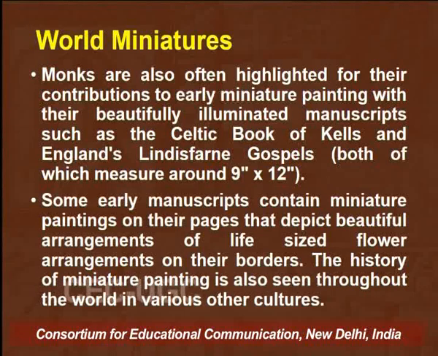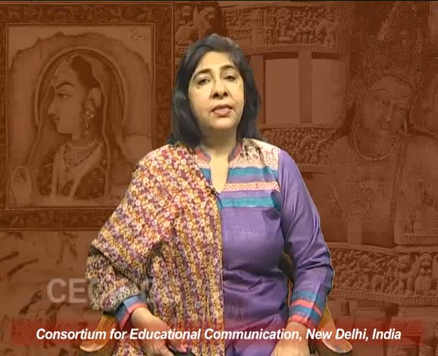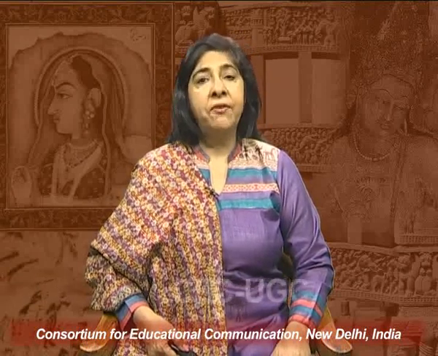Some early manuscripts contained miniature paintings on several pages which depicted a very meticulous arrangement of life-sized flower arrangements on the border, and the history of miniature painting therefore is found in several other cultures and is definitely not limited to Indian cultural traditions.